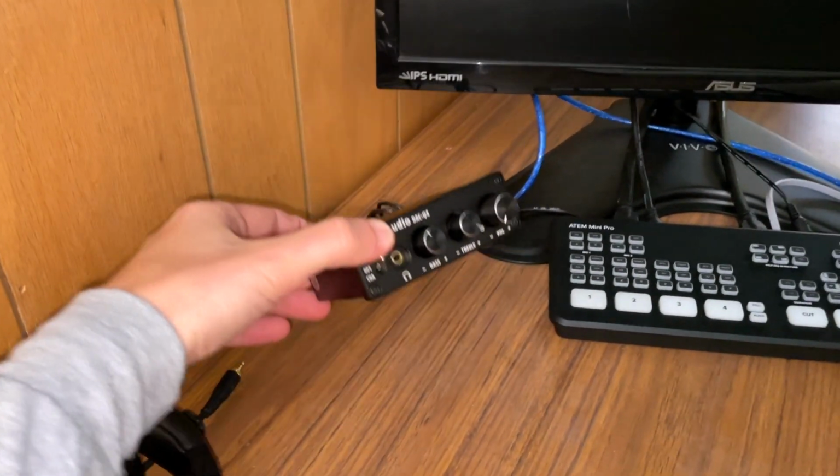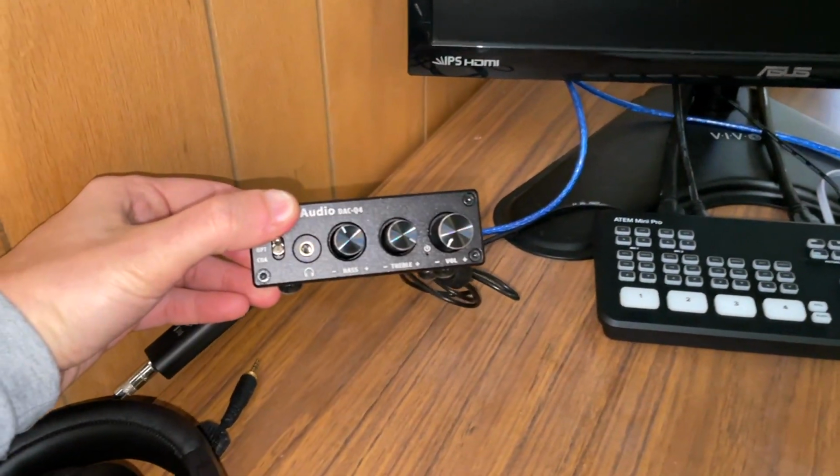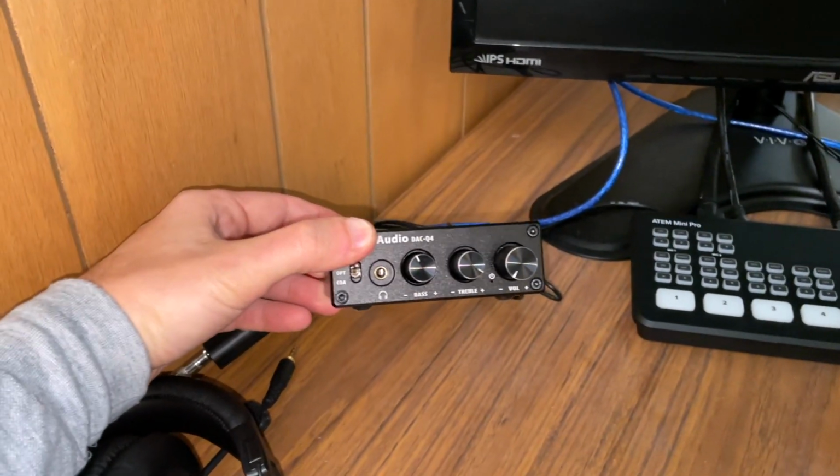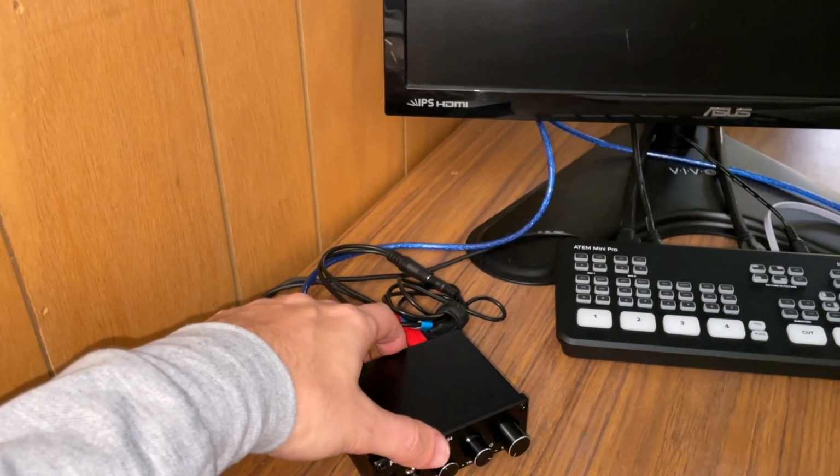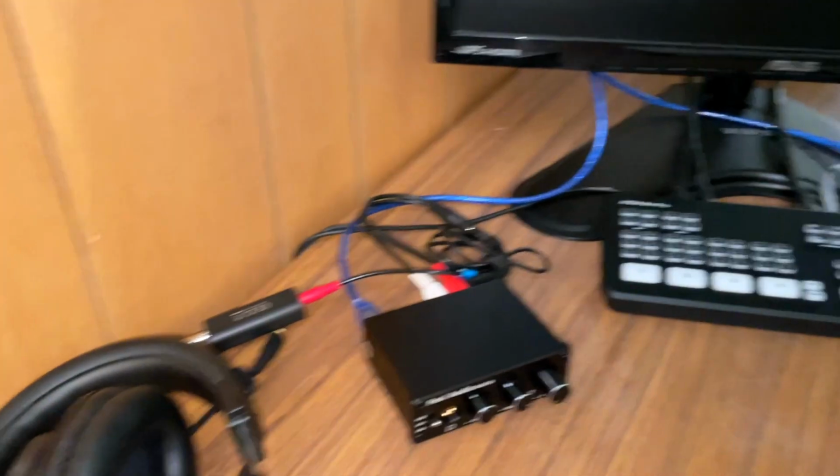So if you can live with those things and you want to pick up this DAC and it's in your price range, I can highly recommend it. It certainly has improved the sound quality of our system here at church.